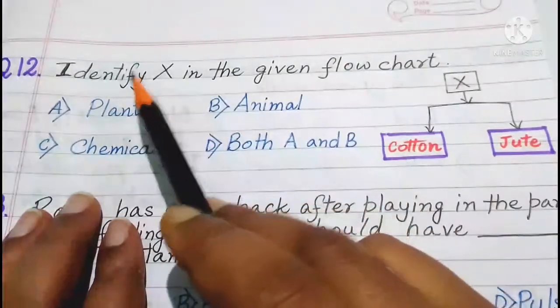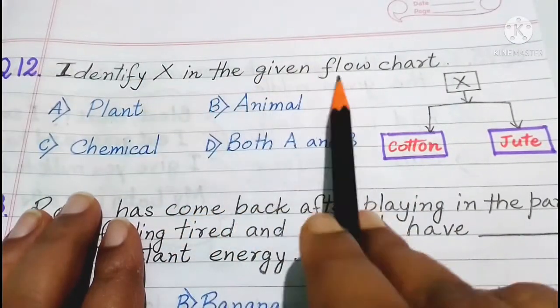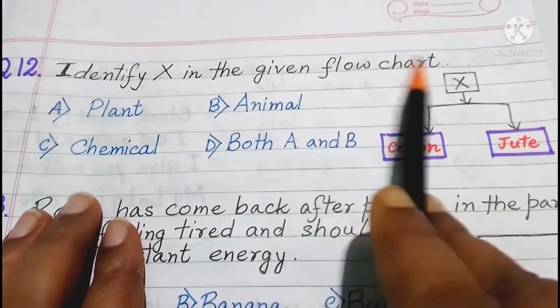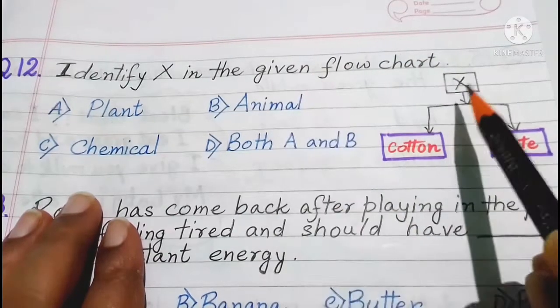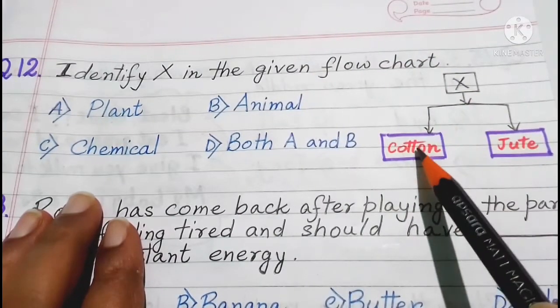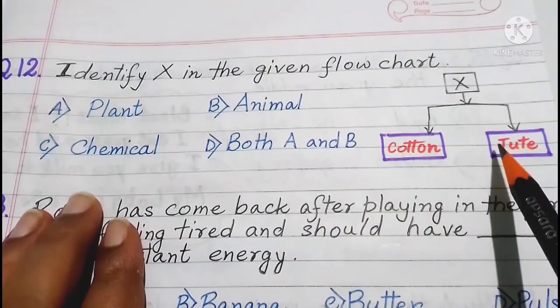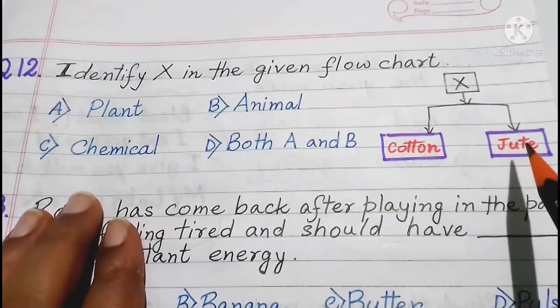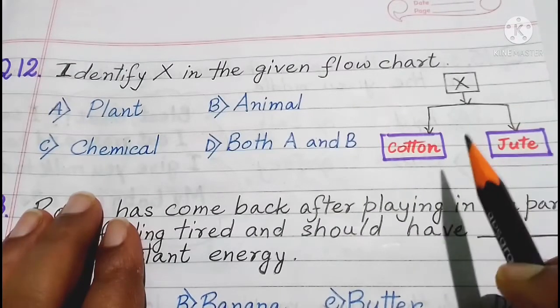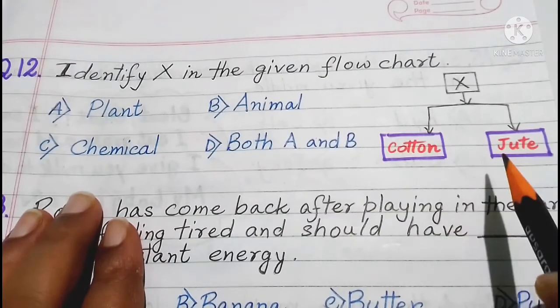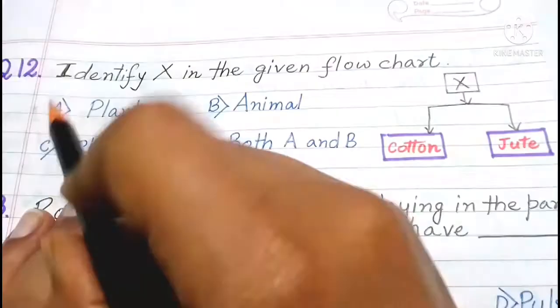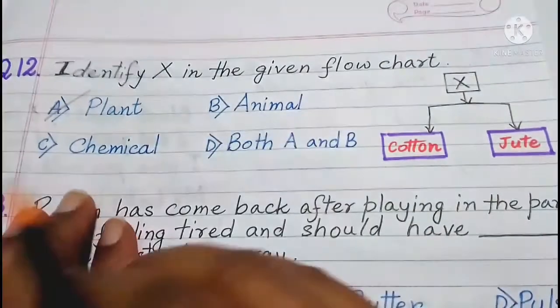Question number 12. Identify X in the given flowchart. X gives cotton and jute. Cotton and jute are 2 fibers which are derived from plants, and they are not synthetic, so they are plant-borne fibers. Plant will be the correct option.